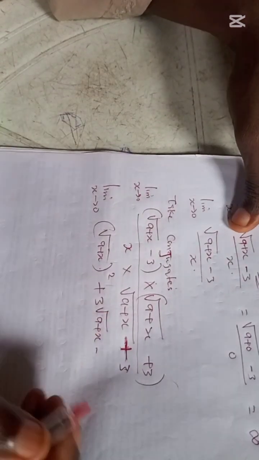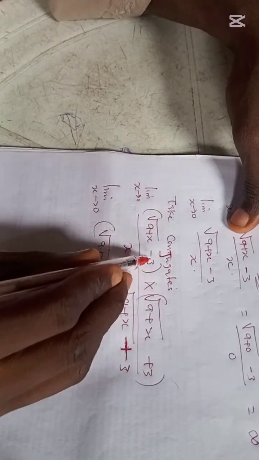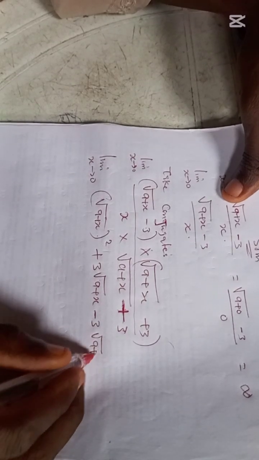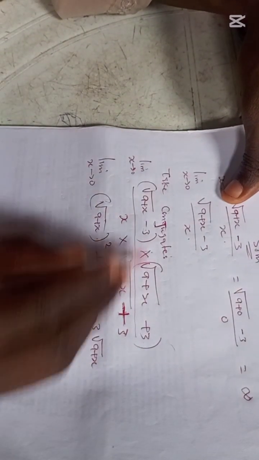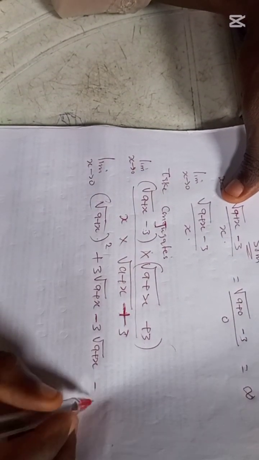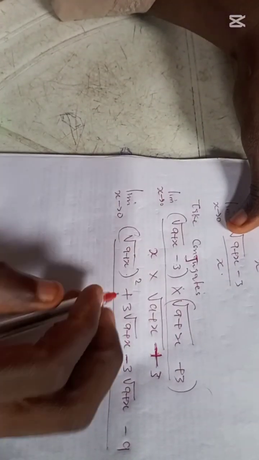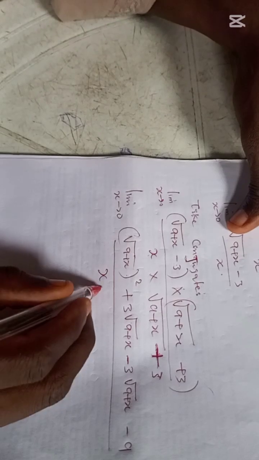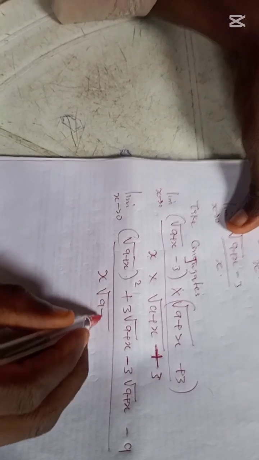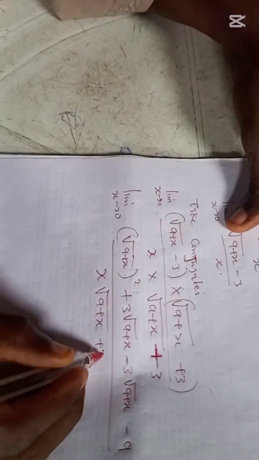Then this times this will give me minus 3 root 9 plus x. This times this will give me minus 9. Then all over, I have this times this to give me x times root 9 plus x, then plus 3 here.